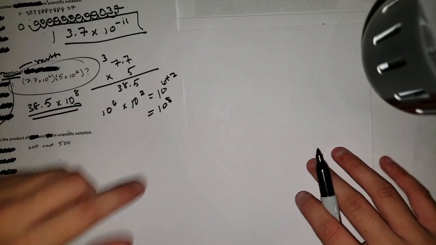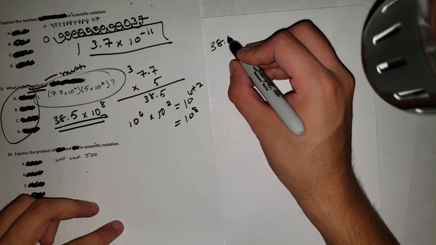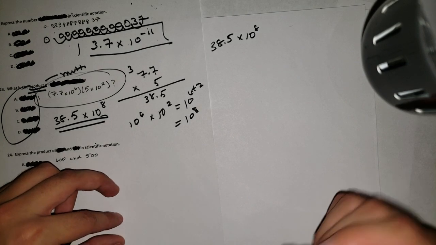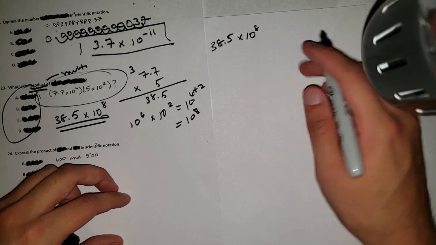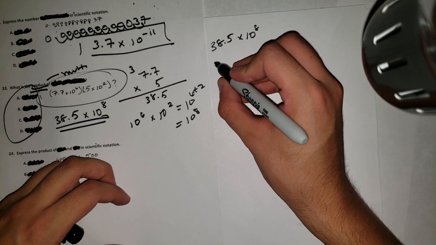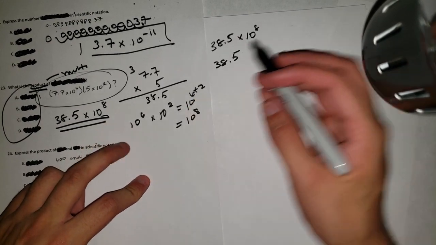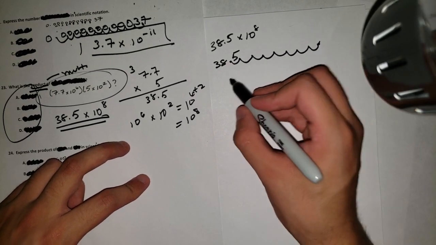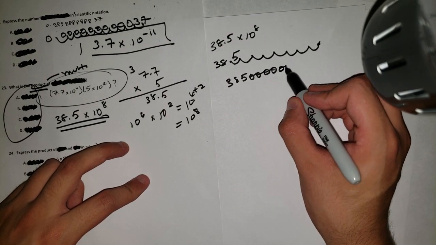So let's go to the side real quick, and let's see if we can turn this 38.5 times 10 to the 8 into scientific notation, okay? So what I like to do, and it's pretty straightforward, is I just jump. I use all my jumps, and then I jump back to scientific notation, okay? So I do 38.5, and I jump 8 times because it's an 8, okay? So I go 1, 2, 3, 4, 5, 6, 7, 8, okay? So it's going to be 3, 8, 5 with 7 zeros. 1, 2, 3, 4, 5, 6, 7.